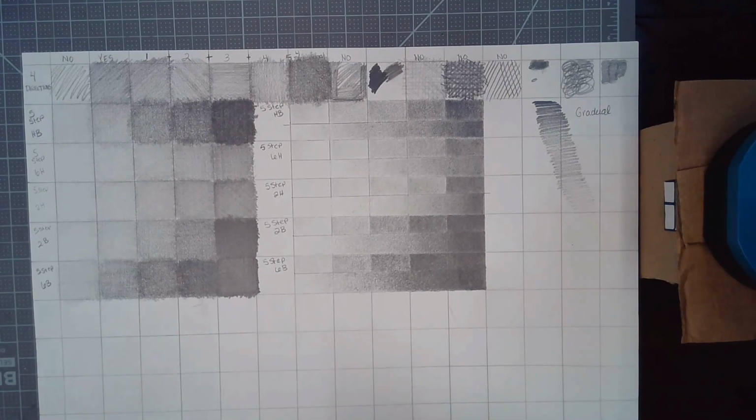This entire worksheet that we did is in preparation for our project. We are going to be applying these techniques. Everything we learned about pressure, everything we learned about circular or smooth shading, and everything we learned about gradients and sudden value changes and overlapping is going to come into play with our project.